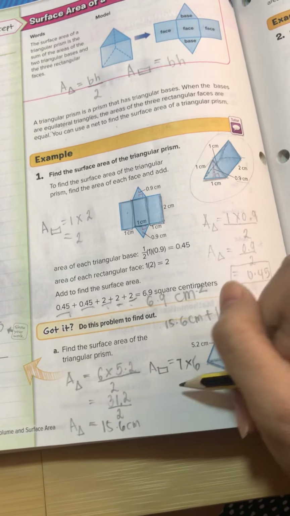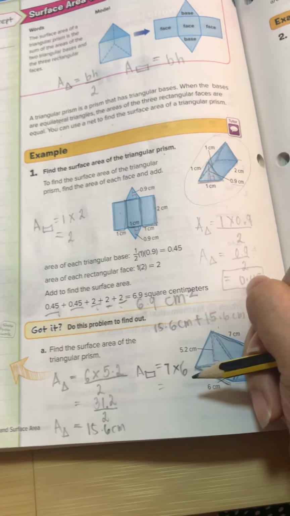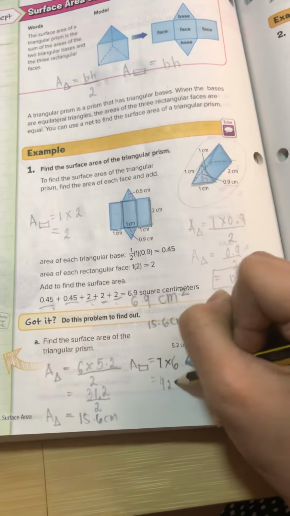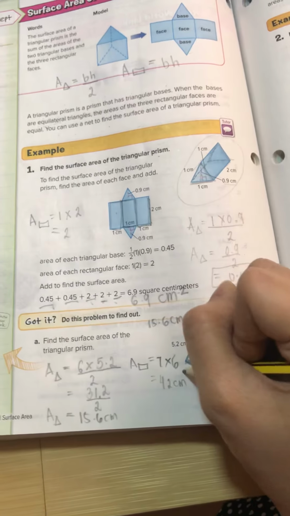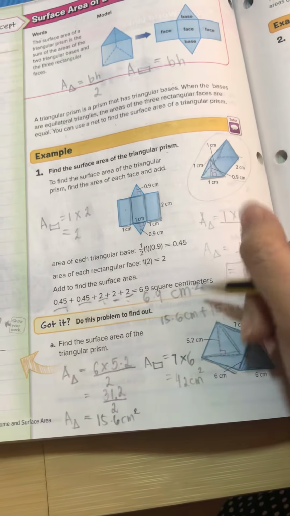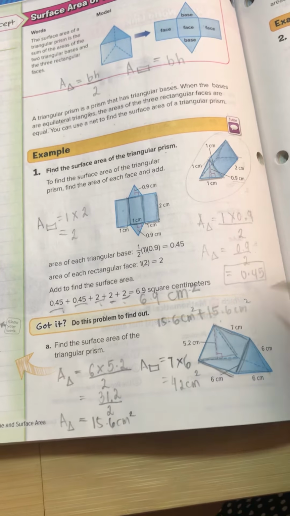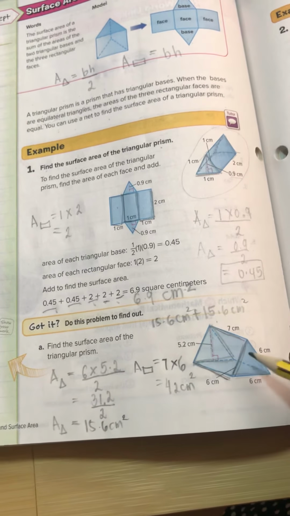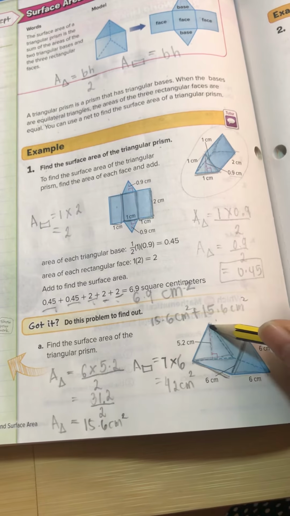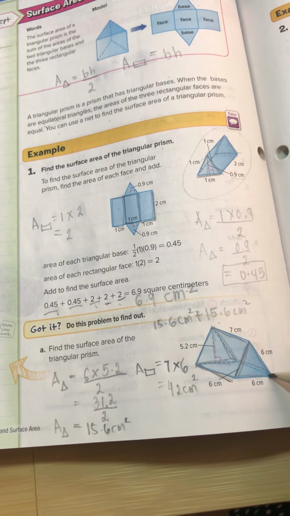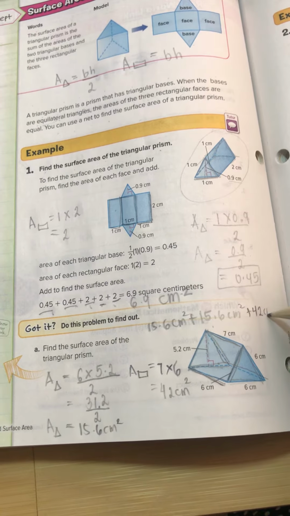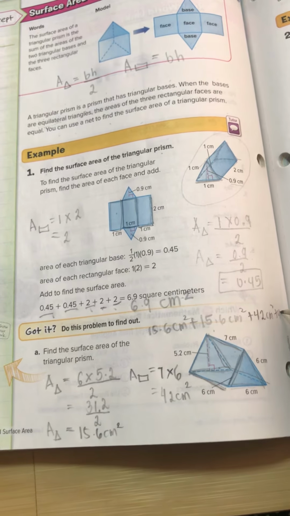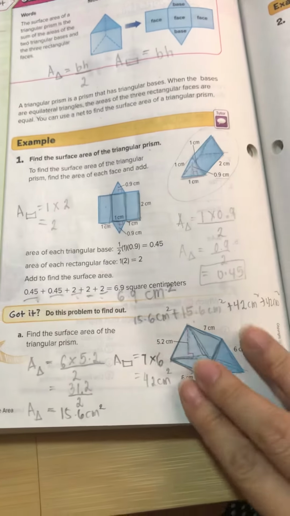So the area of the rectangle is 7 by 6. That would give us 42 cm². Don't forget the square. Alright? So since we have 2 faces, this face and the other side, that means we will put here plus 42 cm² plus 42 cm².